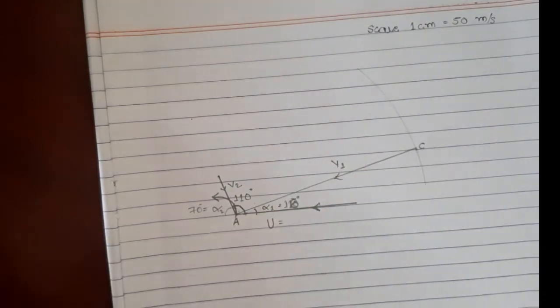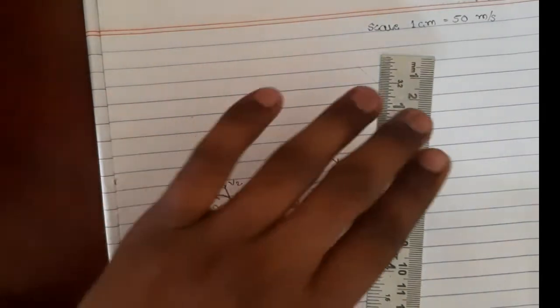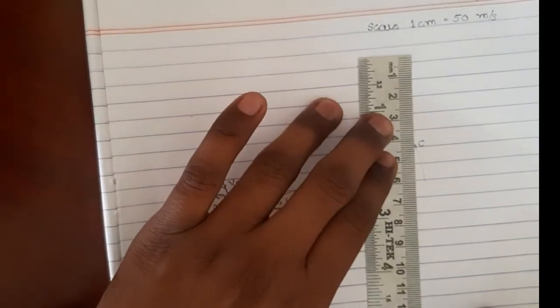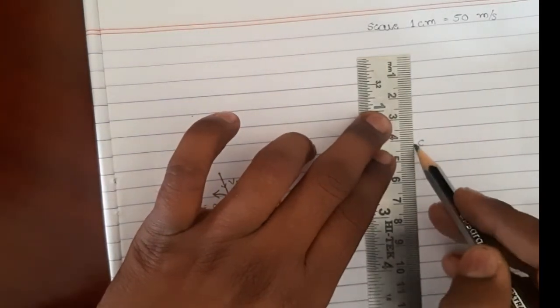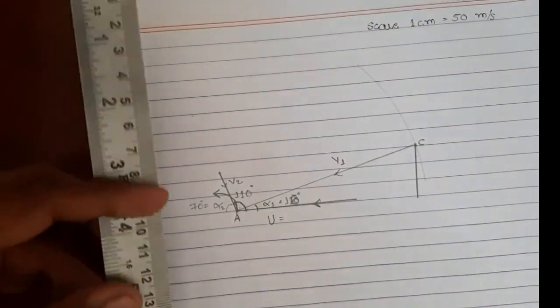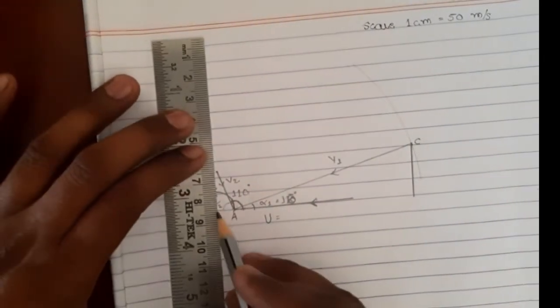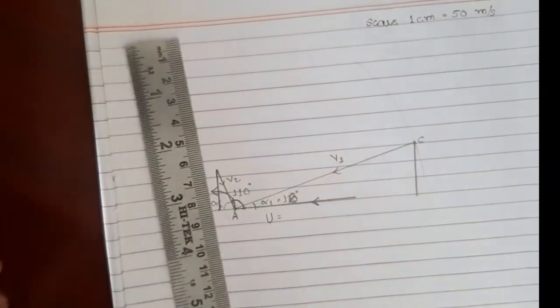Now, since we know V1 and alpha 1, let me draw VF1. I can easily draw it because all I have to do is project axially downwards. So VF1 will be like that. VF2 will be axially downwards, right?